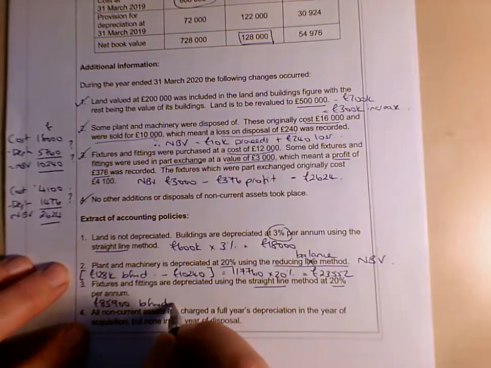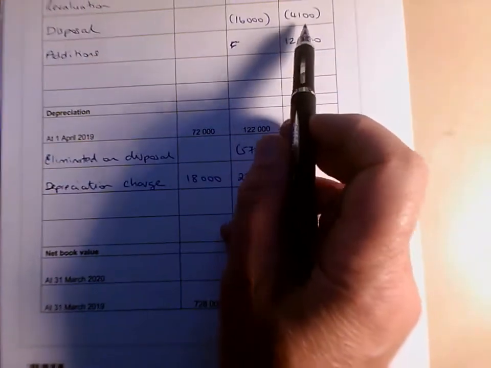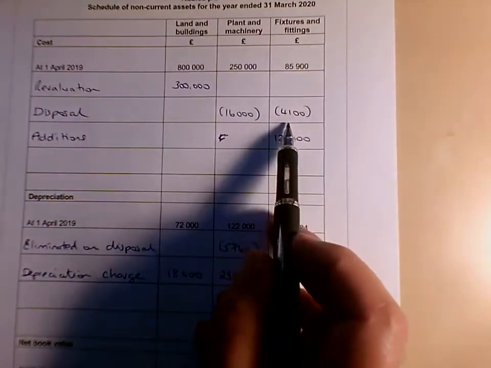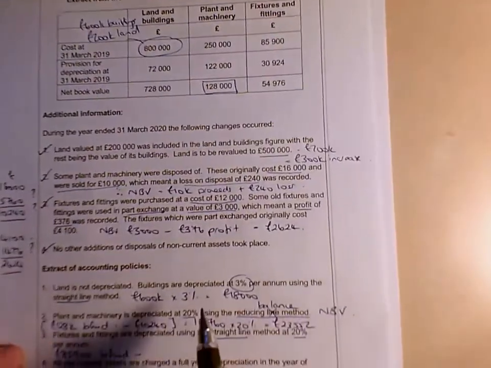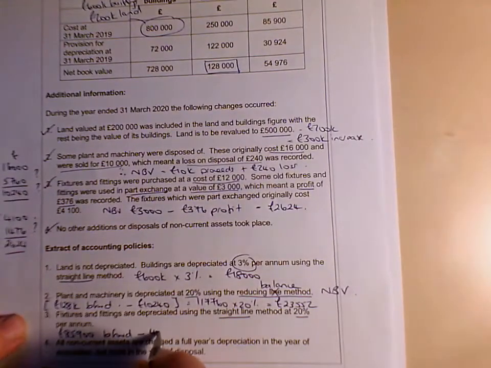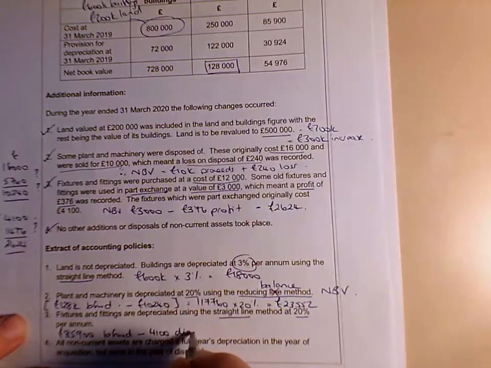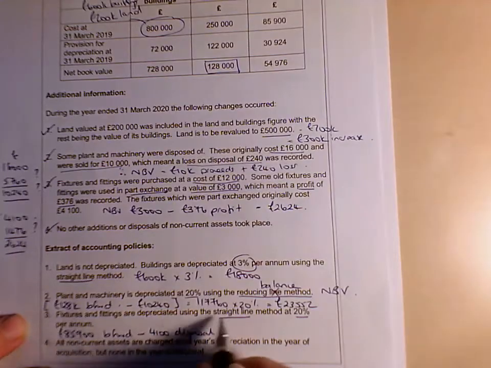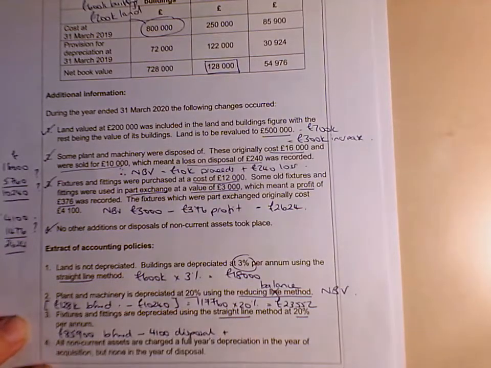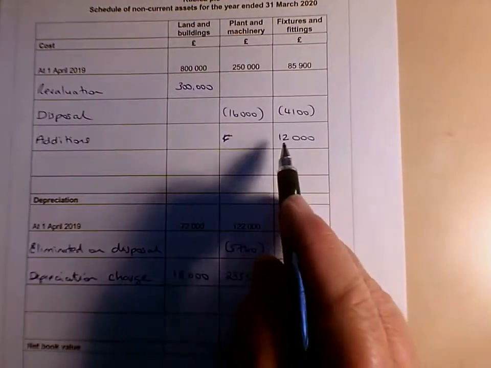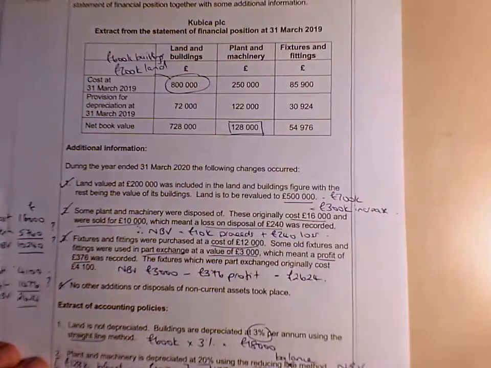We're going to take off the cost of that disposal, so that £4,100 here in the fixtures and fittings column, so minus 4,100 disposal. And this time it is the cost, not the net book value, because remember we're doing straight line depreciation.